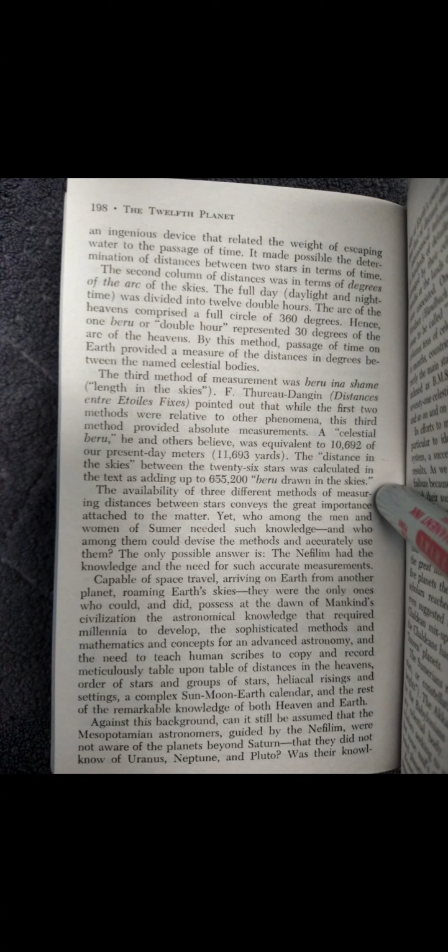By this method, passage of time on earth provided a measure of the distances in degrees between the named celestial bodies. The third method of measurement was baru in shame, which translates as length in the skies.